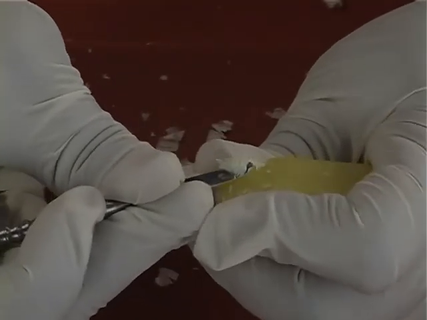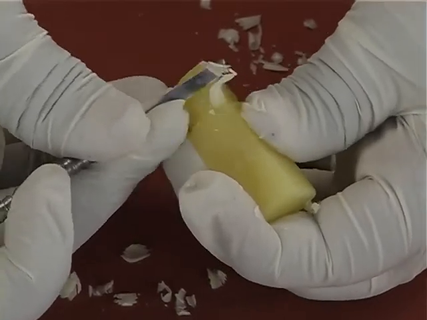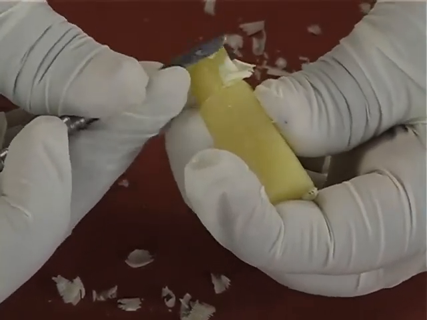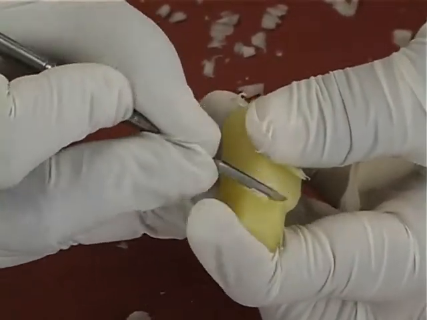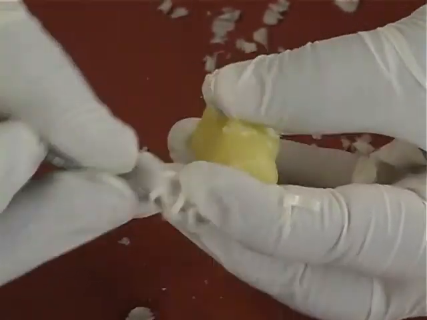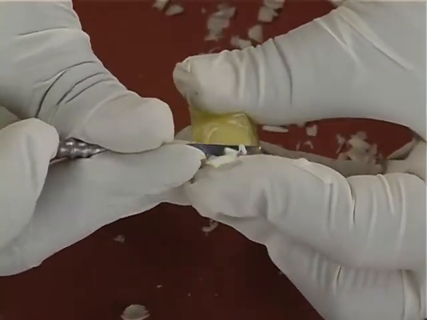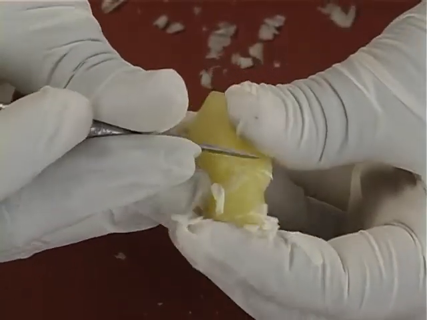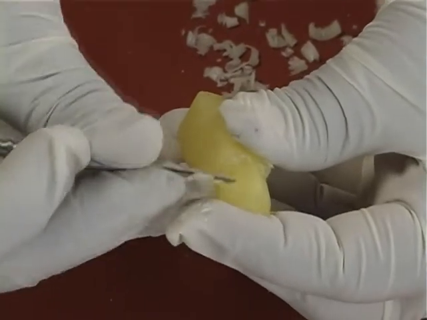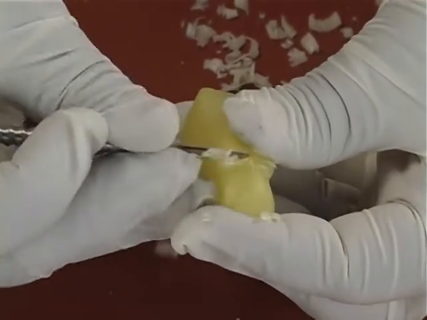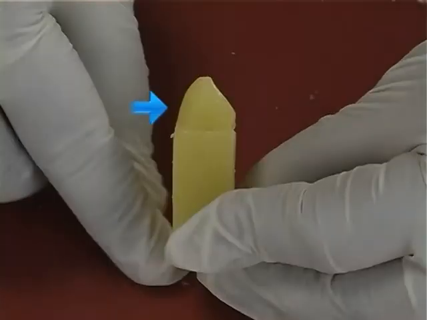Now, the canine ridge is carved by removing the wax on the mesio-labial surface starting from the canine ridge line up to the mesial side in a slanting manner. Similarly, the wax is carved on the disto-labial surface starting from the canine ridge line up to the distal side. This shows the carved canine ridge.